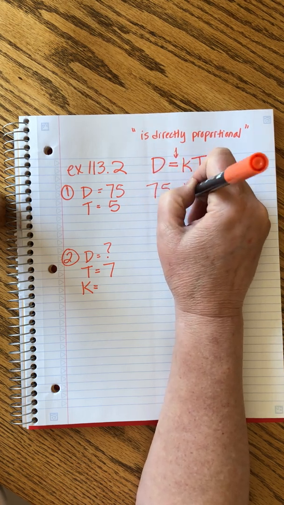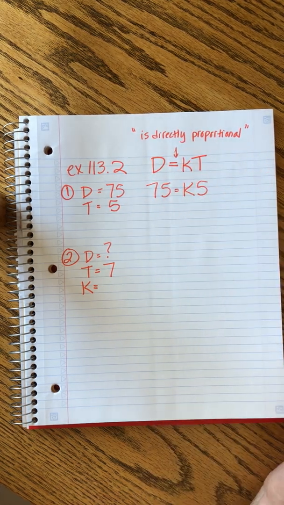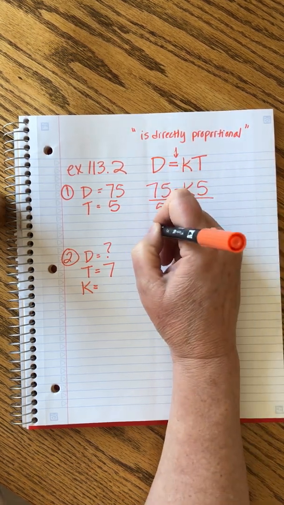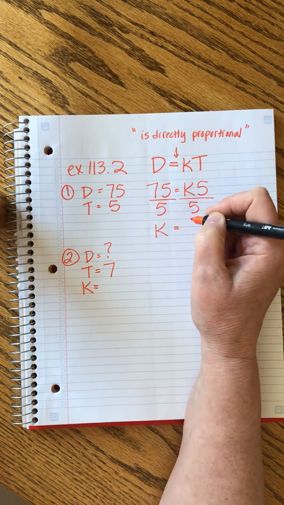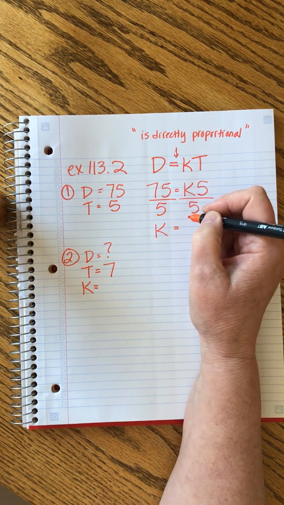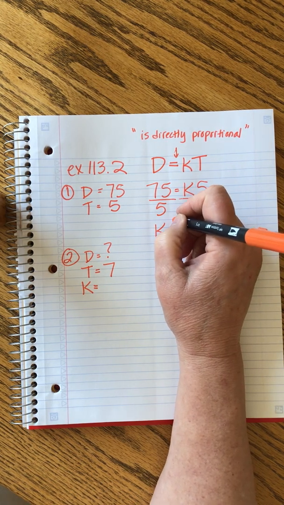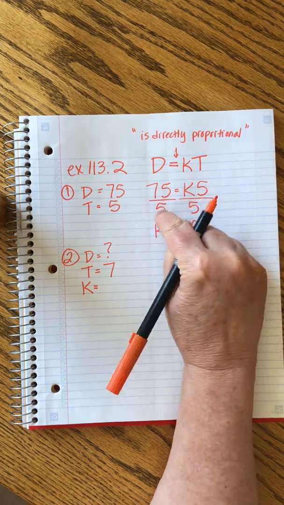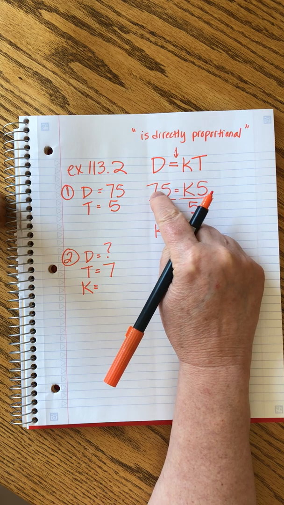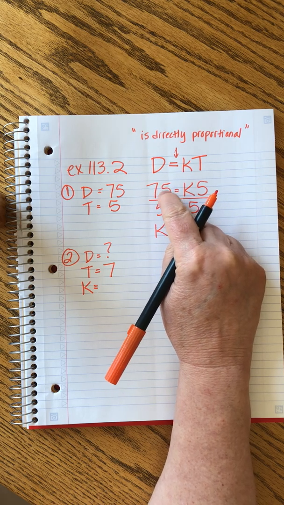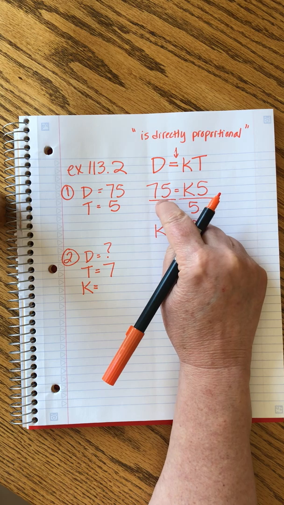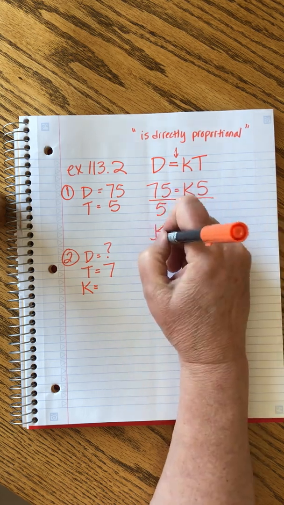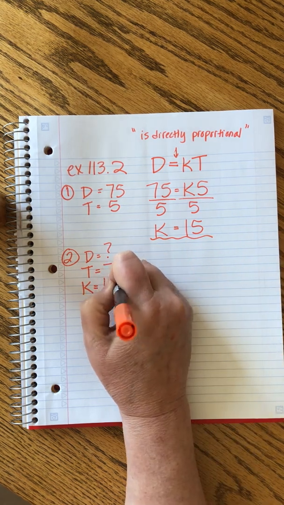75 equals K times 5. I plug in. I'm solving for K. And I get that K equals 15, right? I divided that in my head. 5 goes into 50 10 times, and that would leave me, 50 minus from 75 leaves me 25. 5 goes into 25 5 times. That's how I did it. That might just confuse you, but sorry.